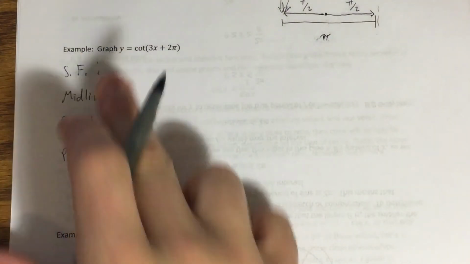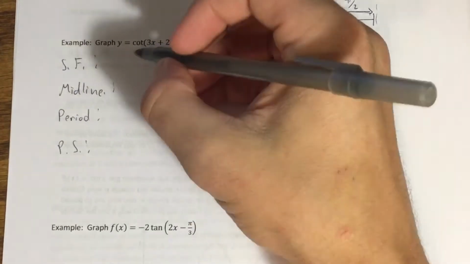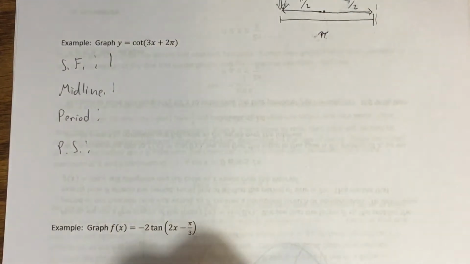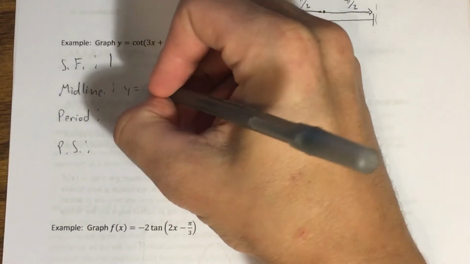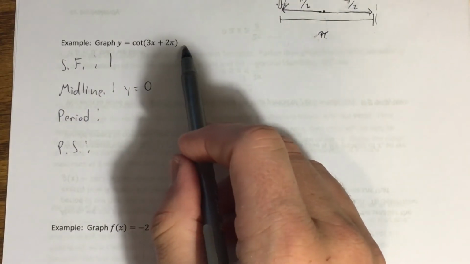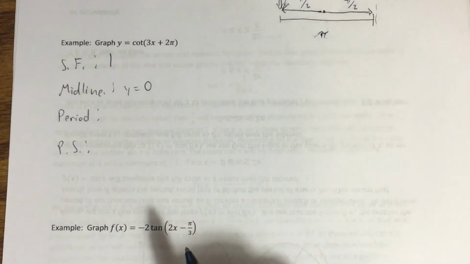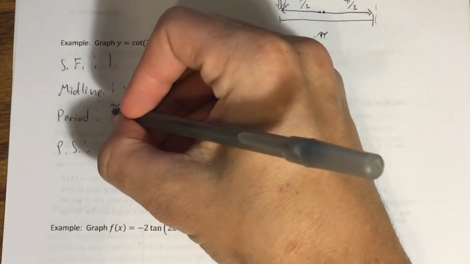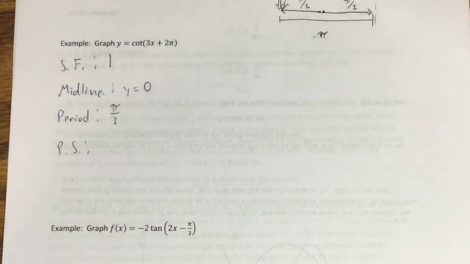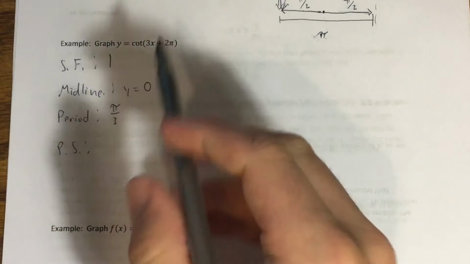Okay, in this case, the stretch factor is 1, because that's what A is equal to. Midline is y equals 0. Notice that there's no plus or minus anything out here. Period. What's the period? Well, remember, period comes from pi over b, and b in this case is 3. So pi over 3. Technically, it's the absolute value of b, but b is positive already.